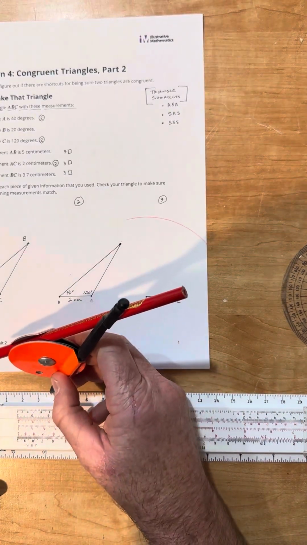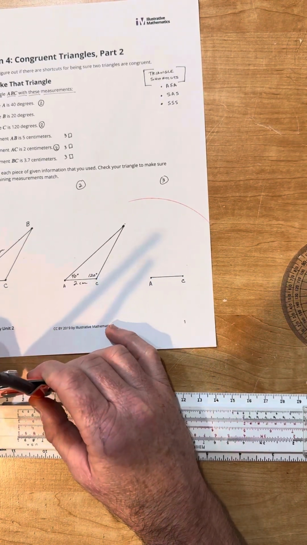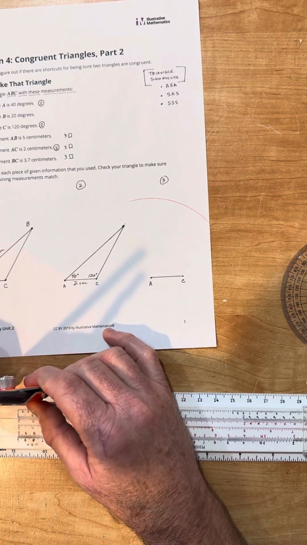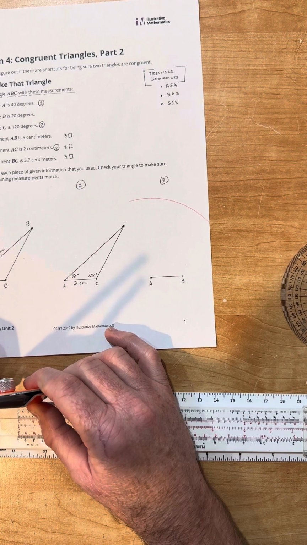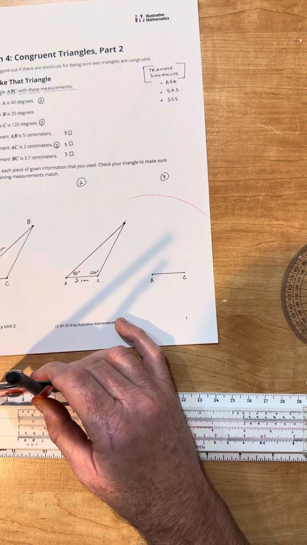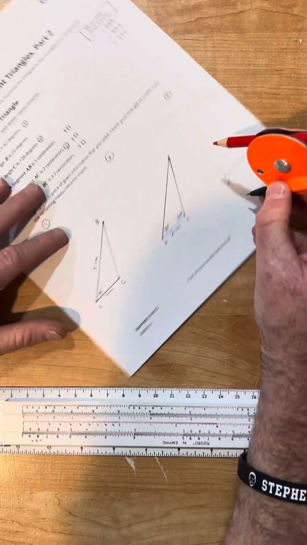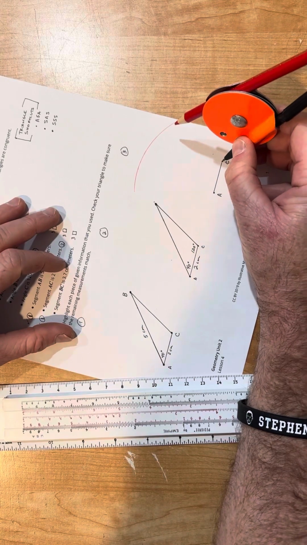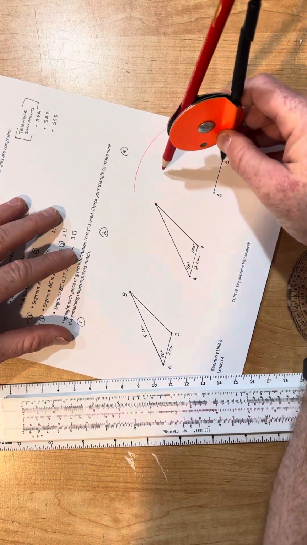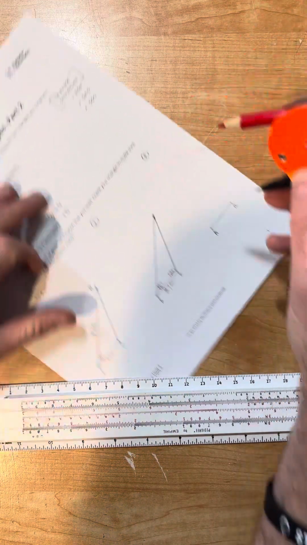BC is 3.7. So we gotta find the intersection point of these. It's right there.